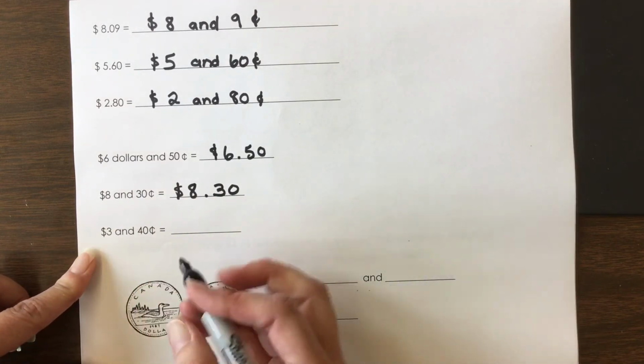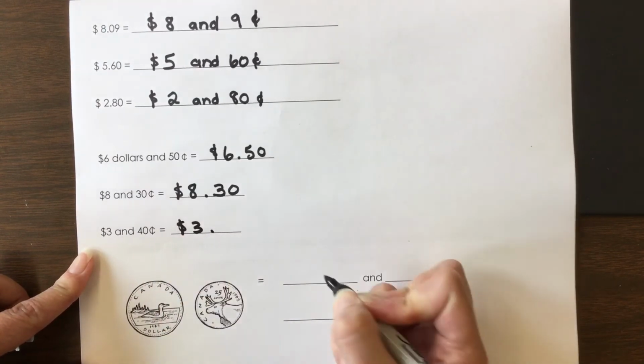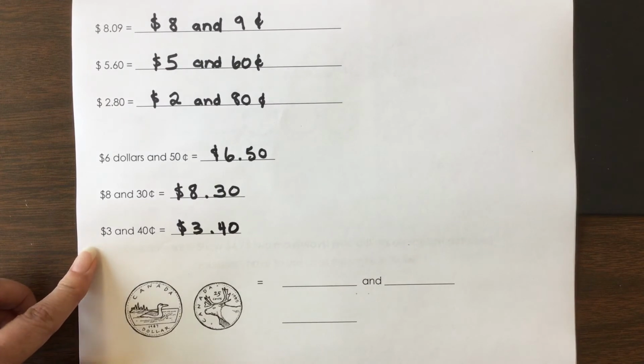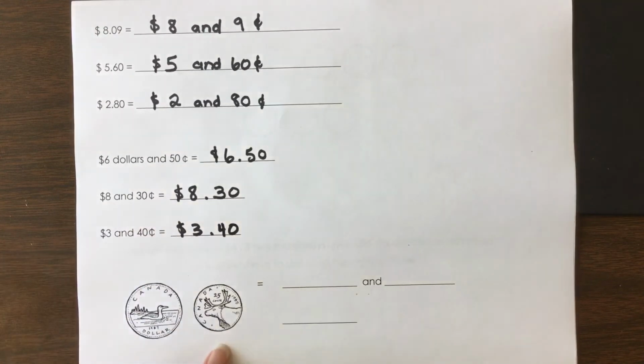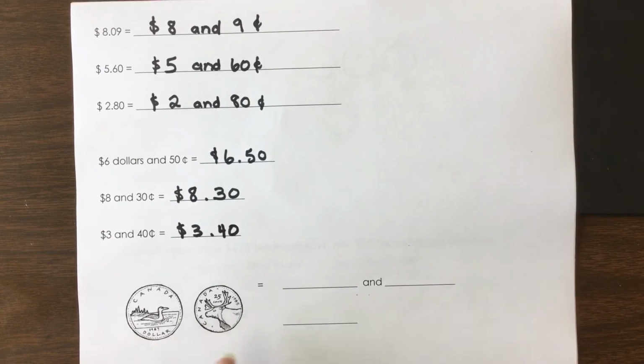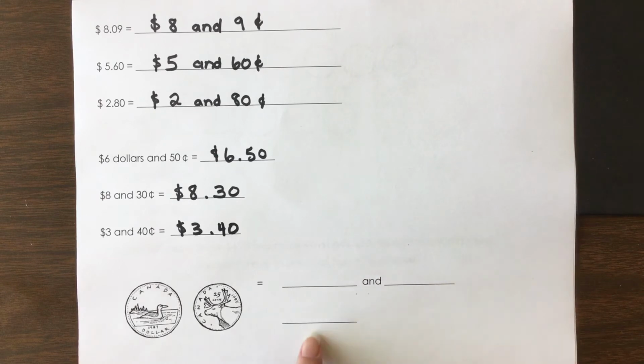$3.40. How would I write that in dollars and cents notation? $3.40. All right, so that brings us to, this was number 2. That brings us to number 3. You're going to be given some pictures of some collections of coins and bills, and you have to use the old way and the new way.